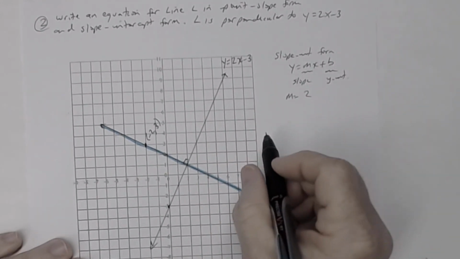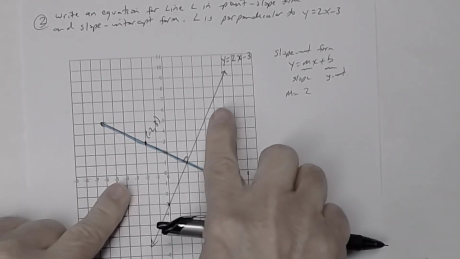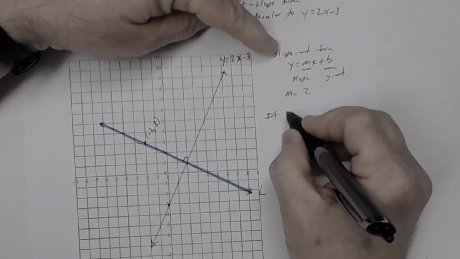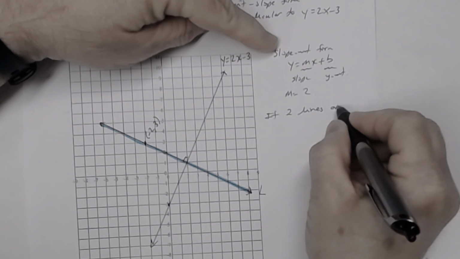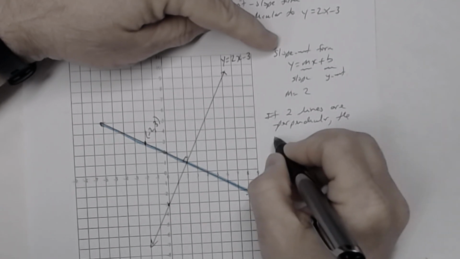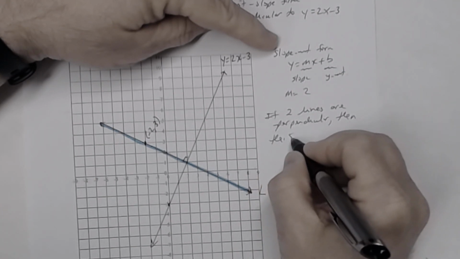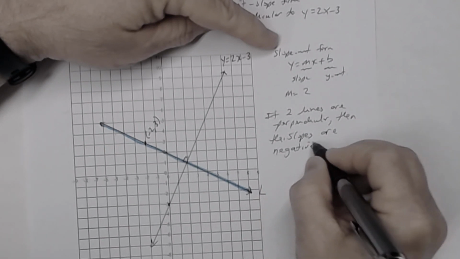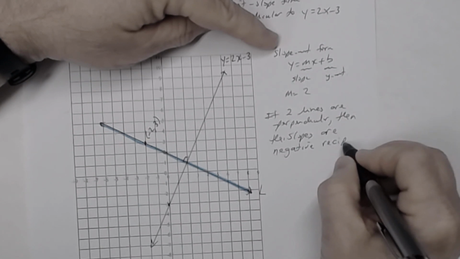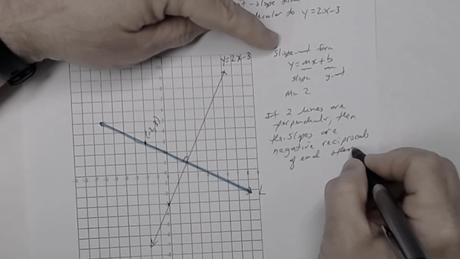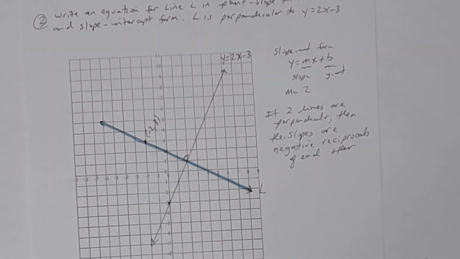But remember, if two lines are perpendicular, then the slopes are negative reciprocals of each other. So let's remind ourselves what we mean by negative reciprocal.